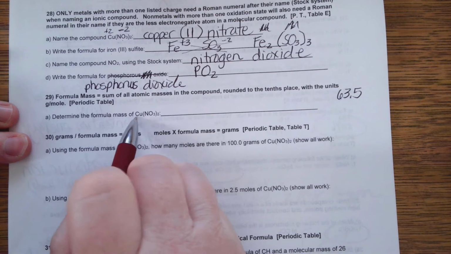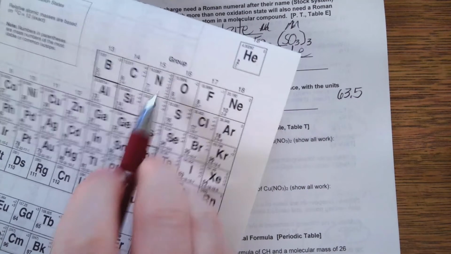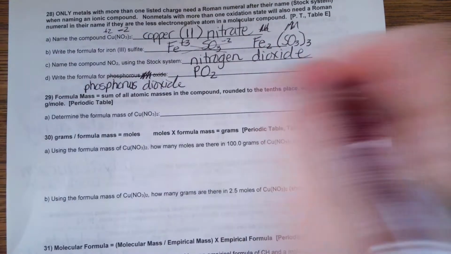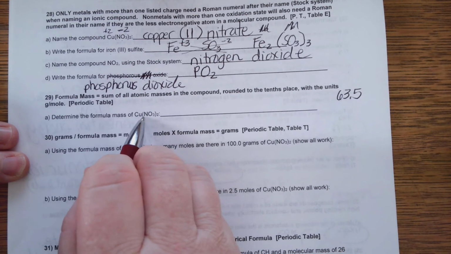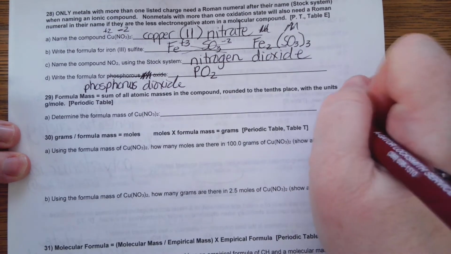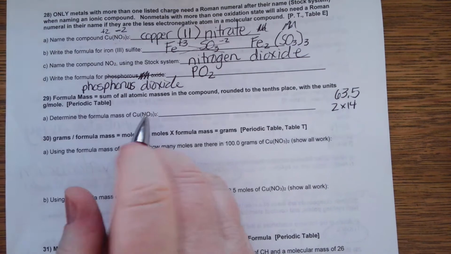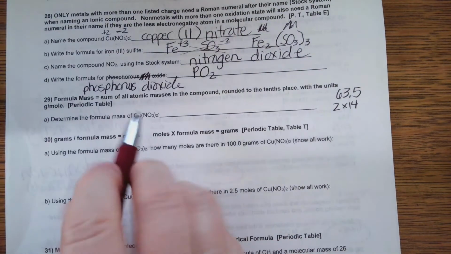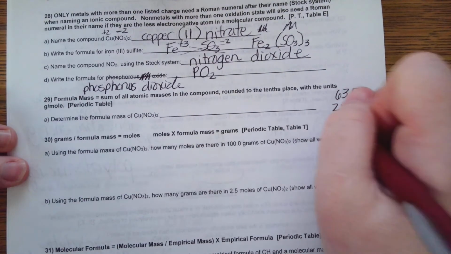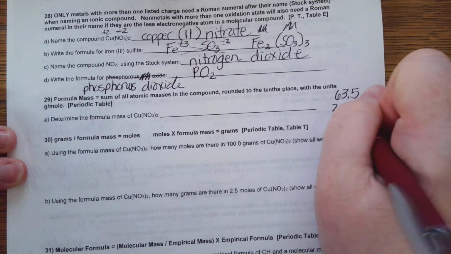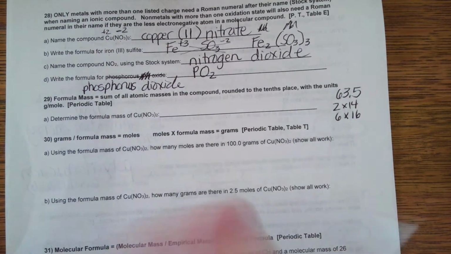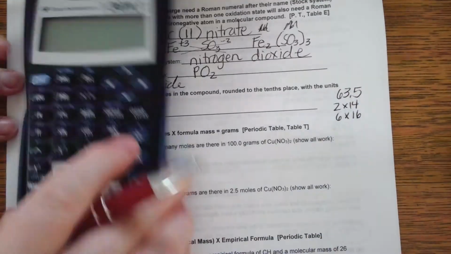I have 1 copper. Nitrogen is 14. How many do I have of nitrogen? 2. So 2 times 14. And then oxygen is 16. And how many do I have? 3 times 2 is 6. So 6 times 16. And then I'm going to need to add that all up.